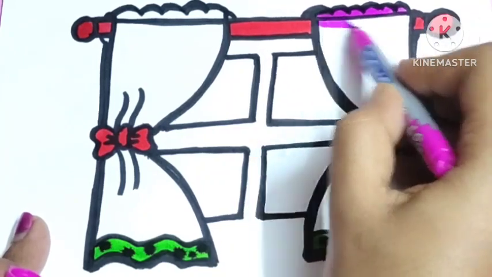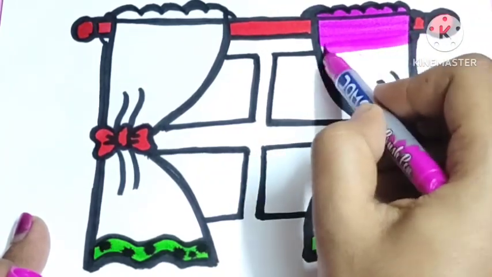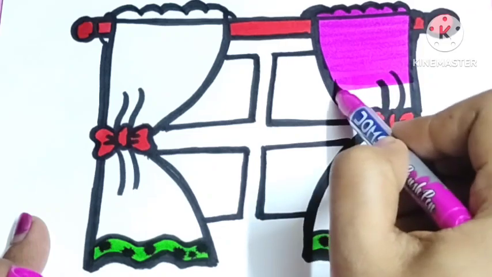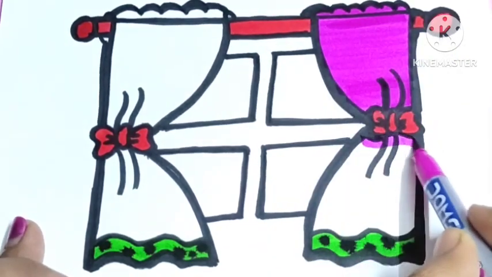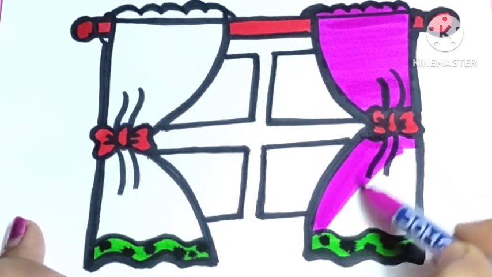Let's use the deep pink color. Deep pink color, where are you? Here I am, here I am. How do you do? This is deep pink color.